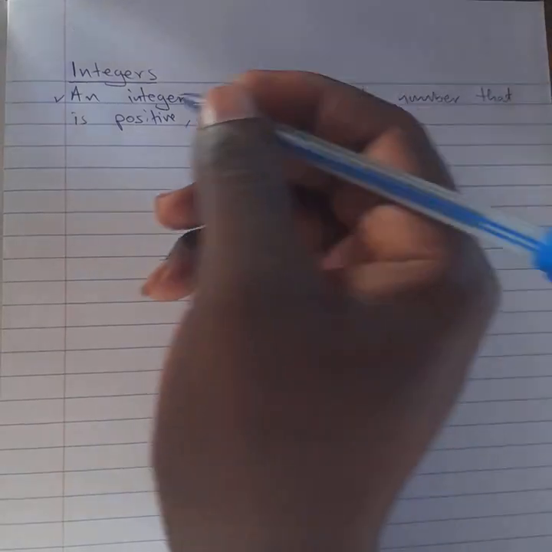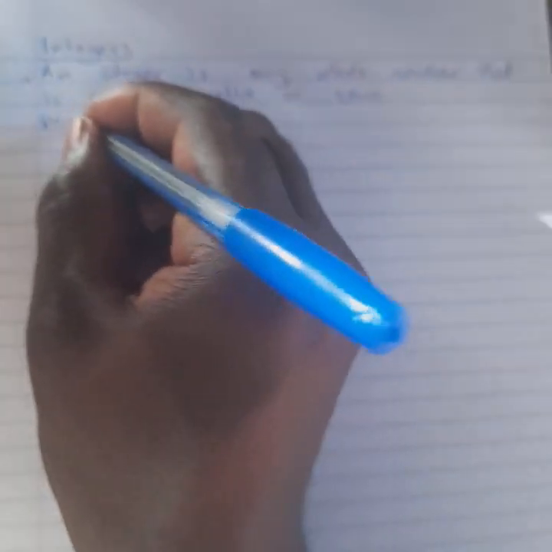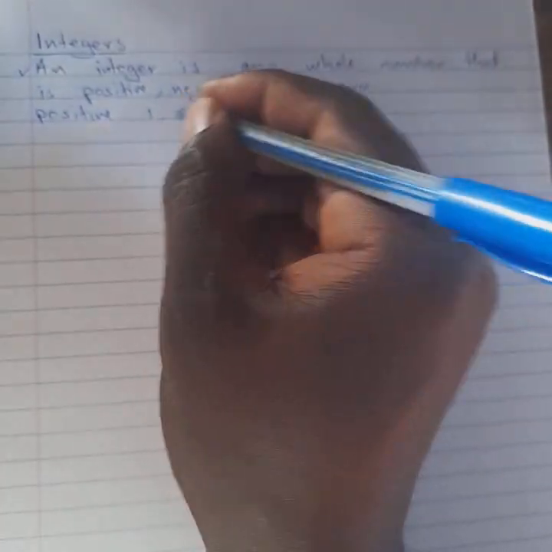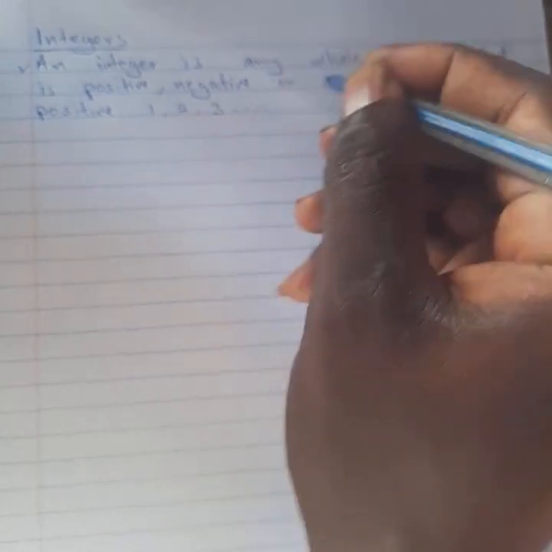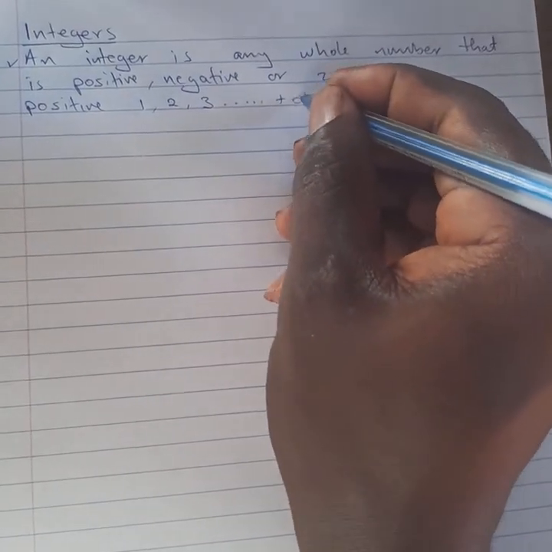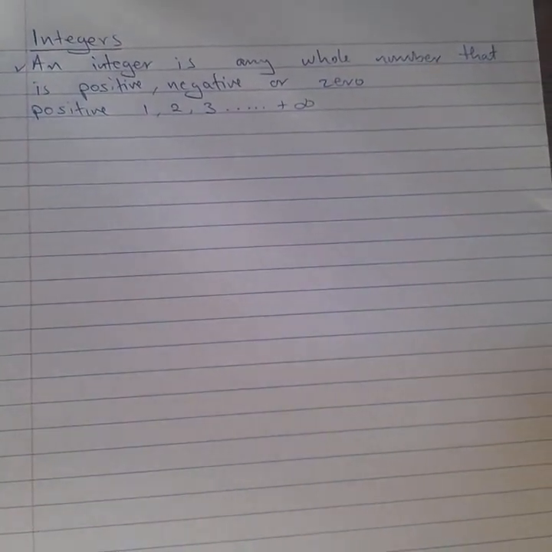it is an integer. For example, you can have positive numbers. Positive numbers, you can begin with 1, 2, 3. You can number them up to positive infinity.